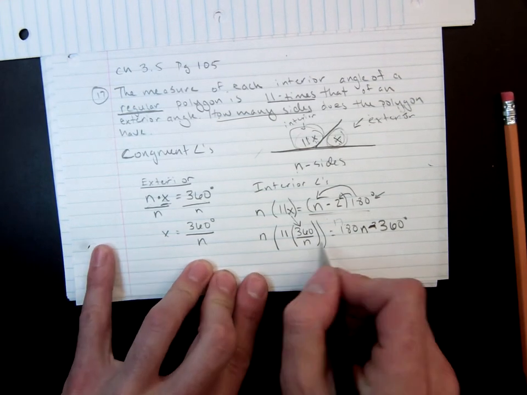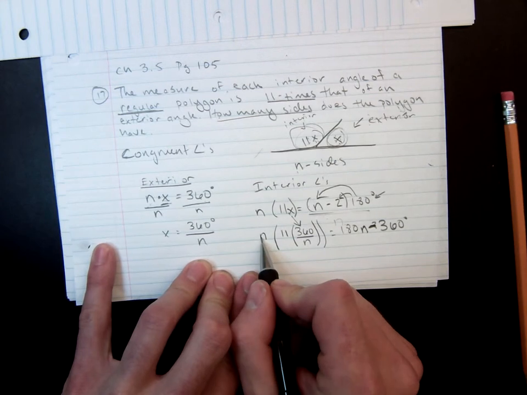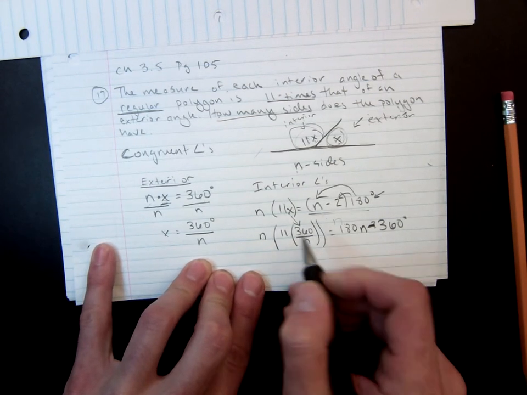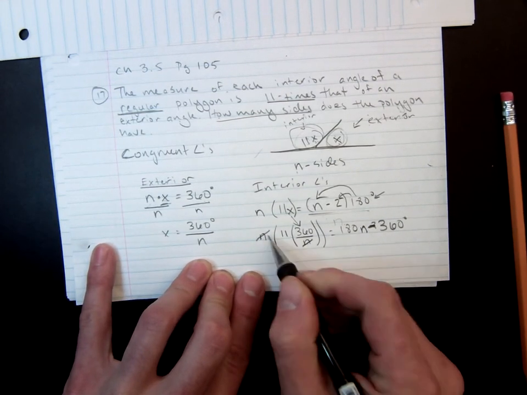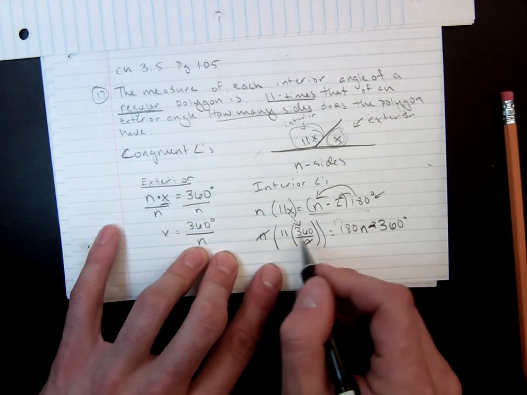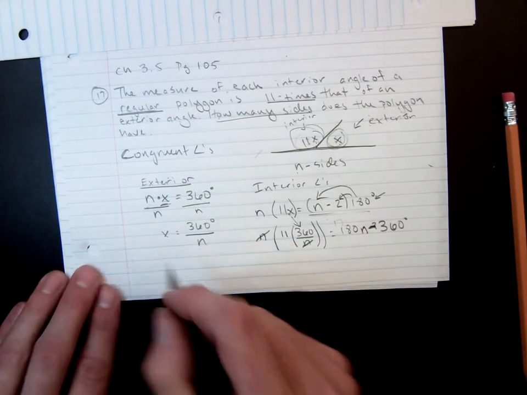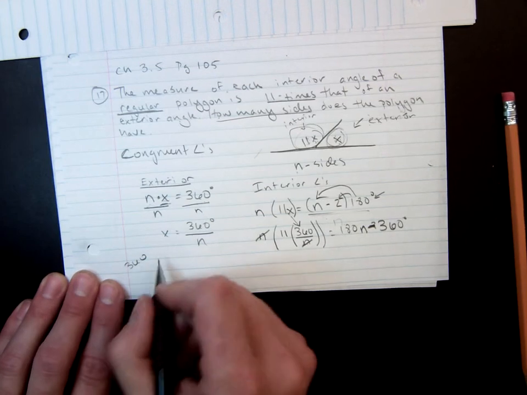Now, if you multiply everything out, since we have an n on the top here and an n on the bottom, those are going to cancel. n divided by n will just give us 1. And 11 times 360, I can't quite do that in my head.